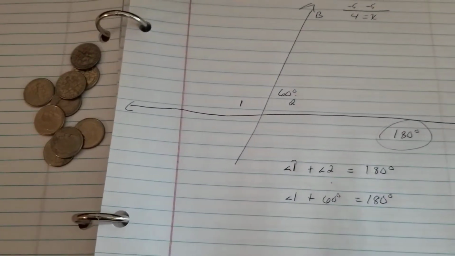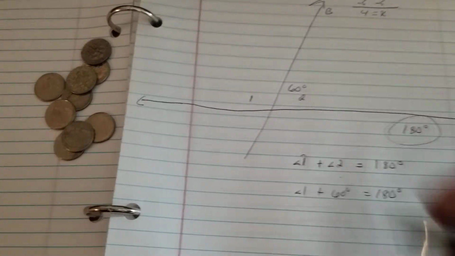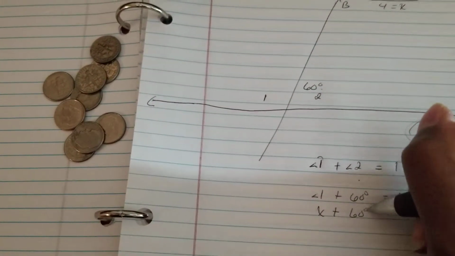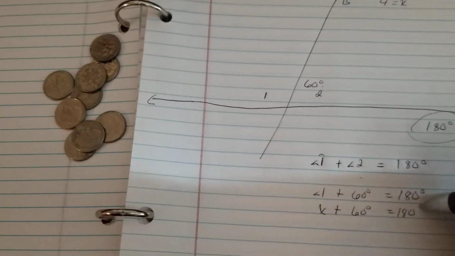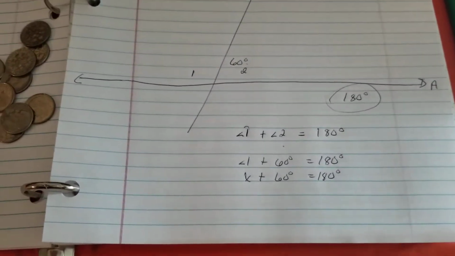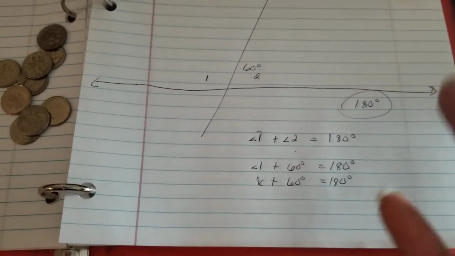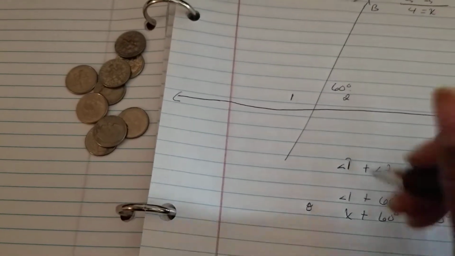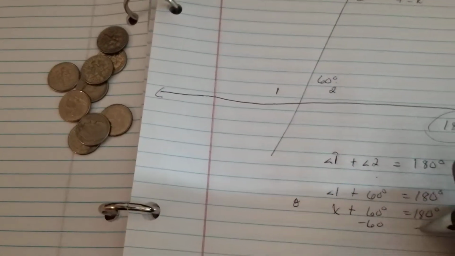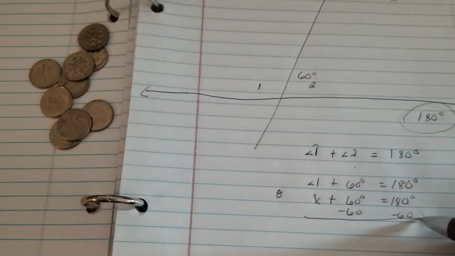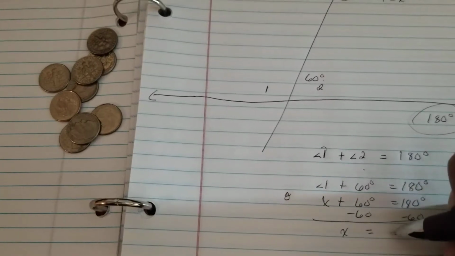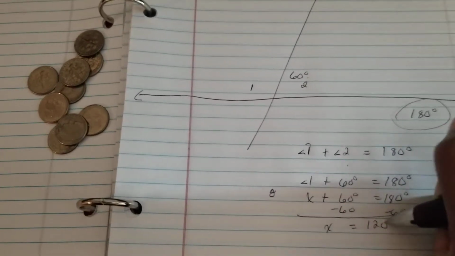I need to find angle 1, so I'm just going to replace it with a variable. I have x plus 60 equals 180. And if I'm not mistaken, in geometry, you need to use theta. I don't know what your teacher is going to have you do or not, but you could also use that as your variable. So I now subtract 60 from both sides. And I know that my angle 1, or my x, is going to equal 120 degrees.